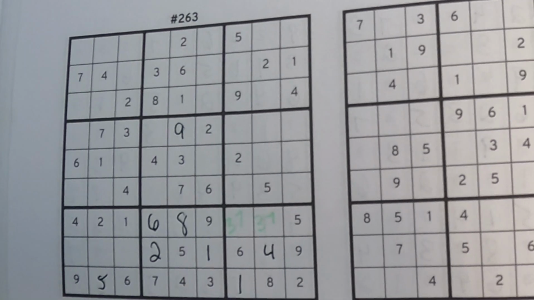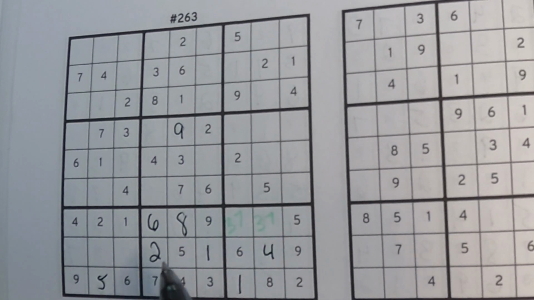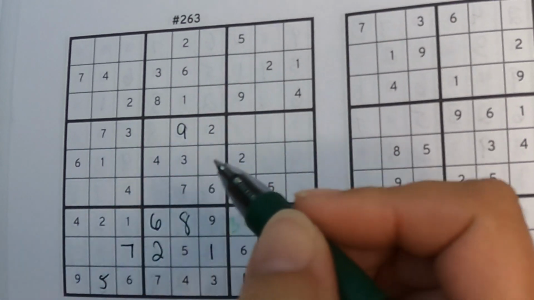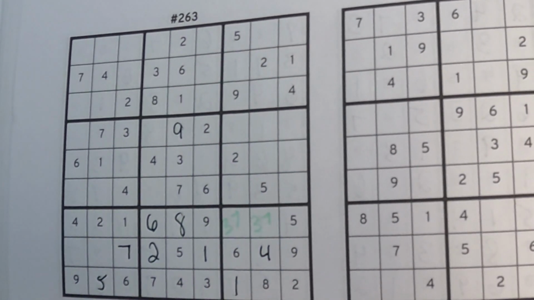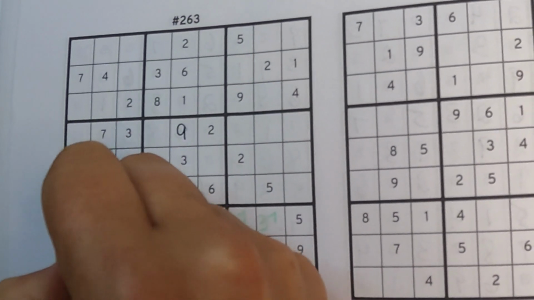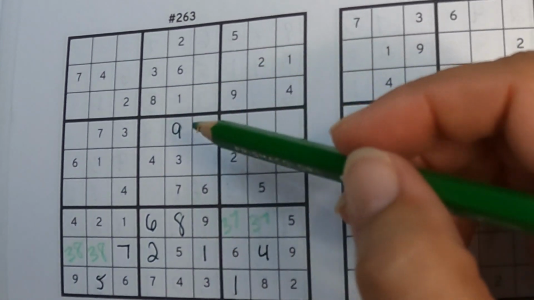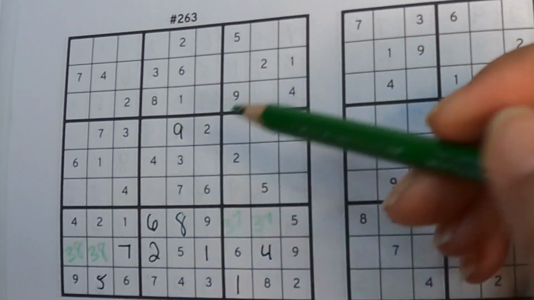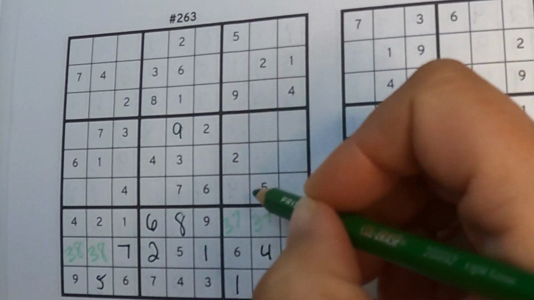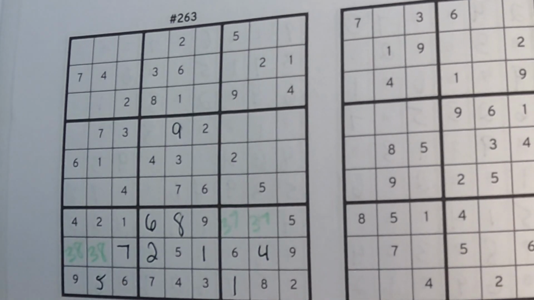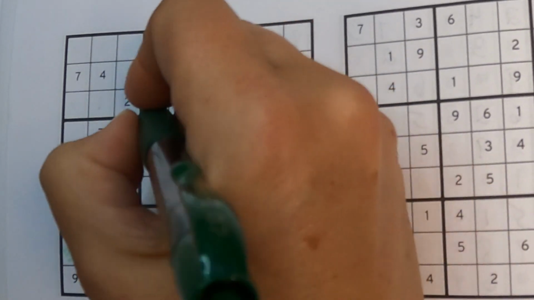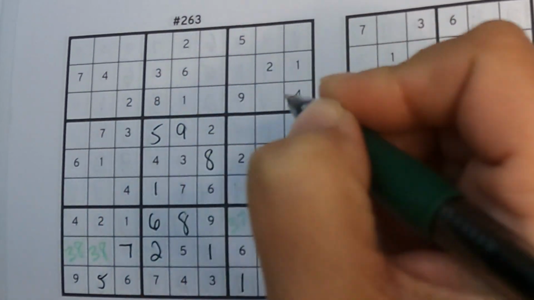For this box now, we're missing 3, 7, and 8. We've got 7 covering this box and a 7 covering this box, so our 7 must be here. But I don't see any other help, so 3, 8, 3, 8. If we look at this box, we're missing 1, 5, and 8. We've got a 5 and 8 covering this box, so this is our 1. 8 here, so 5, 8.